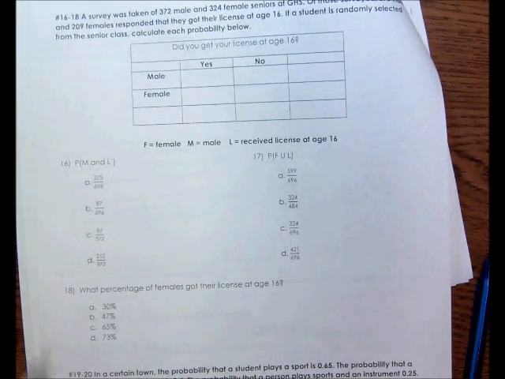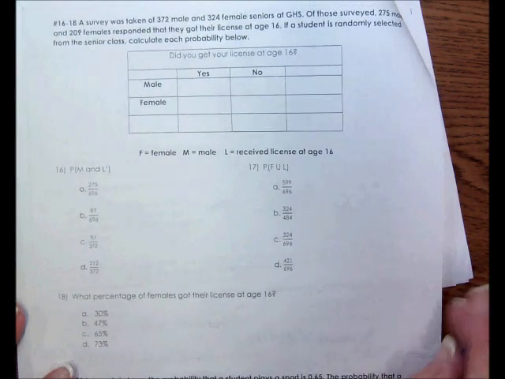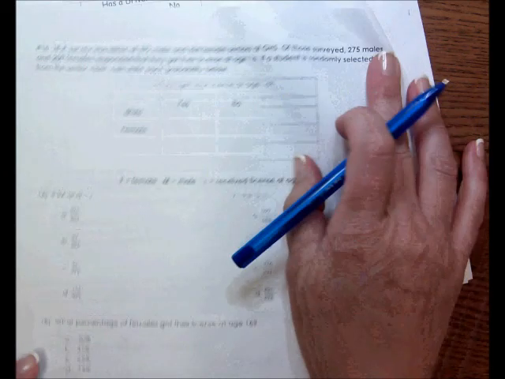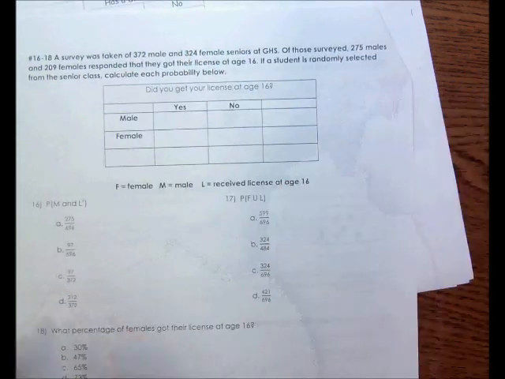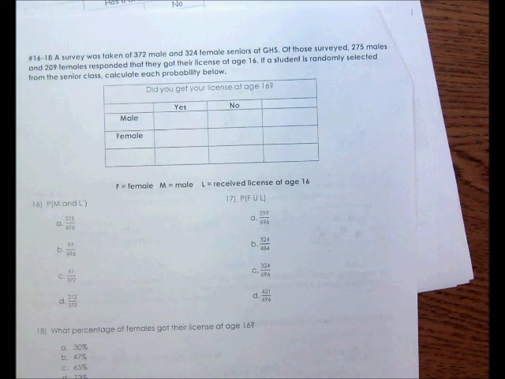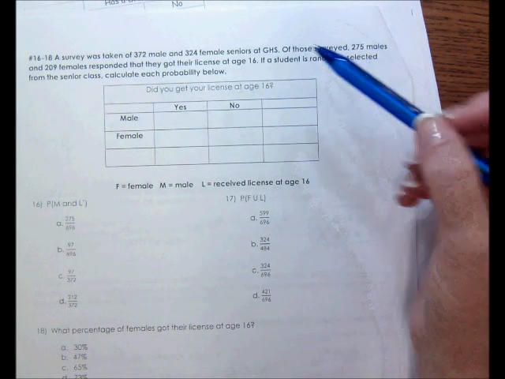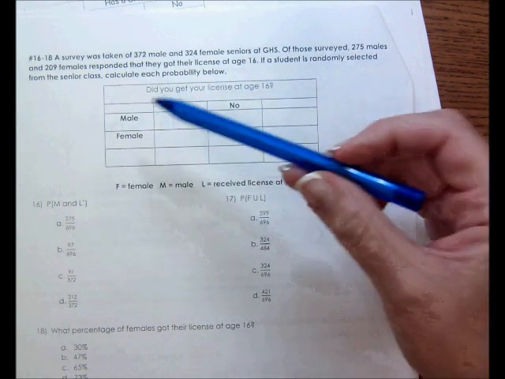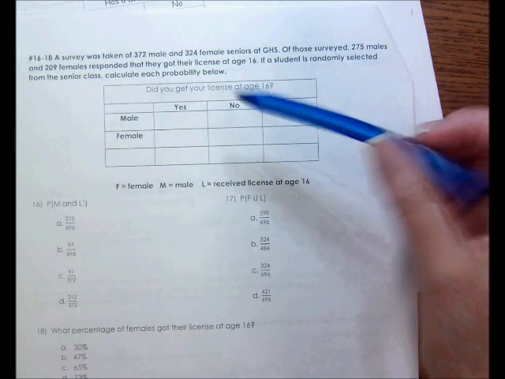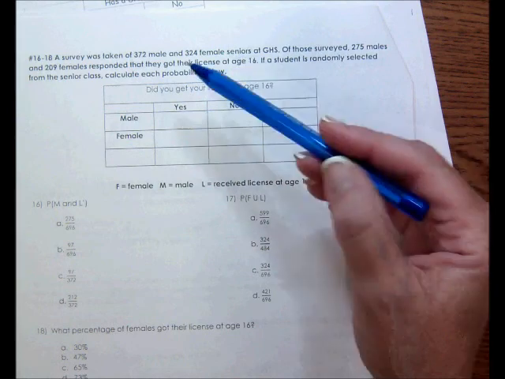Okay, this is part 2 of the practice test for Unit 6. Now, it's very important that you guys understand how to do a problem like each one of these because you will see similar problems on your Unit 6 test. So this is a two-way table and you're given some information that you have to fill out. So it's very important that you fill it out correctly.